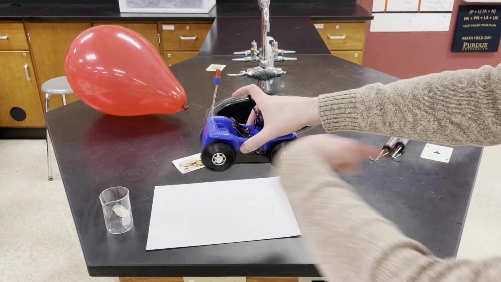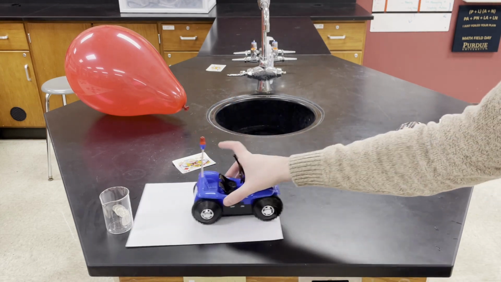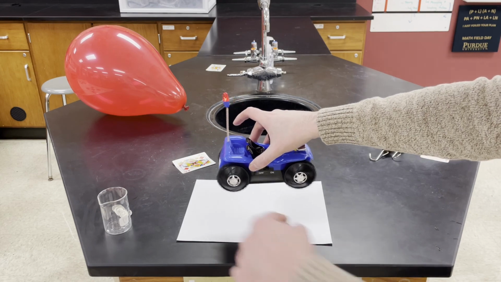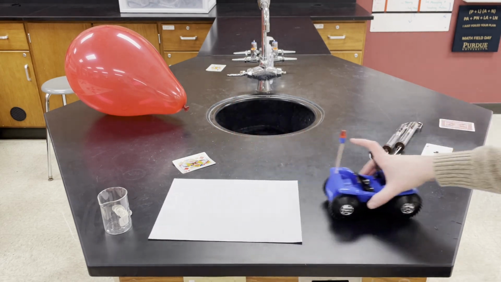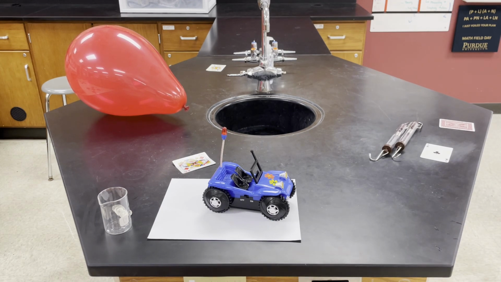There's a force causing the car to go forward, and therefore a force causing the paper to go backwards. Or you could say the force causing the paper to go backwards is the same as the force causing the car to go forwards. Hopefully this has helped you get an idea of these three laws of motion and see them in action so you can start to recognize them all over the place.